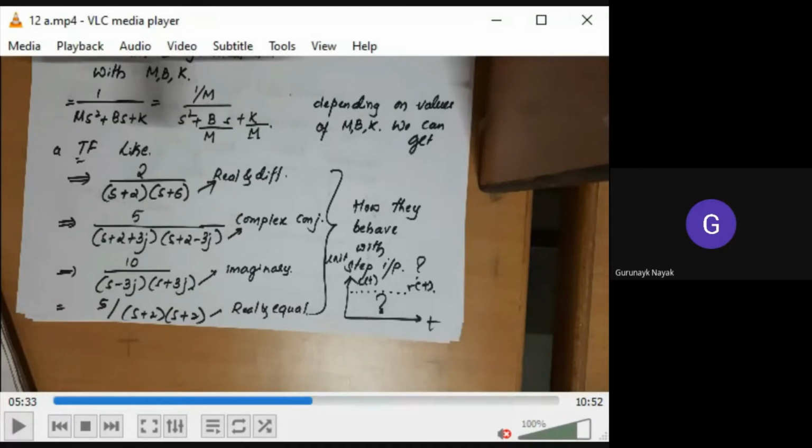So everyone should remember the standard expression for second order system. It is given by omega n square divided by s square plus 2 zeta omega n s plus omega n square. So zeta is called the damping ratio. I have just given the mathematical definition for that, which is the ratio of exponentially decaying frequency to the natural frequency.